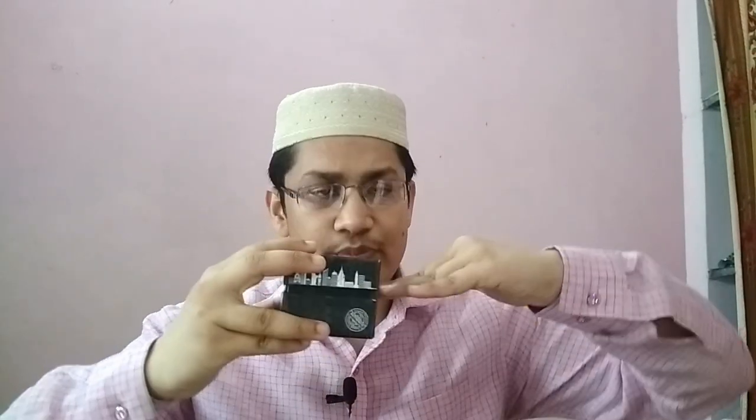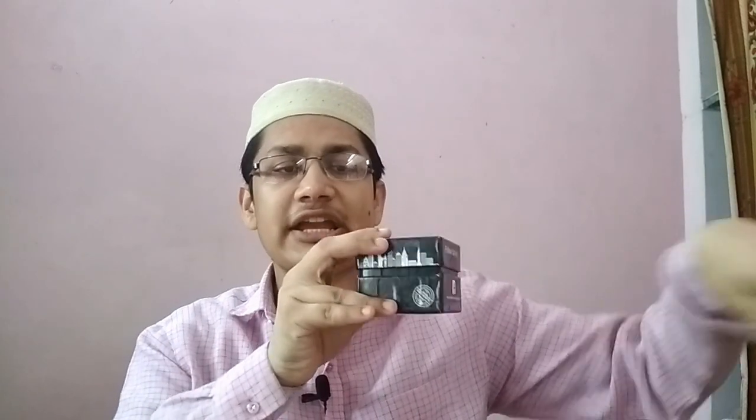Suppose forces are in opposite directions. Suppose I apply 5 Newton force from this side and 5 Newton from this side. In that case, we have to subtract. When we apply equal and opposite forces on an object, the resultant force will be 0 and the object will not move. To move an object, we must apply an unbalanced force on it. In the next video, we will discuss the force of friction.